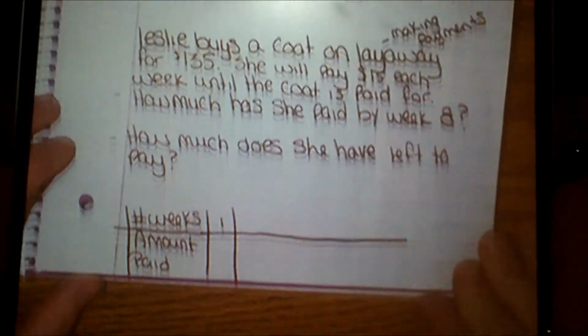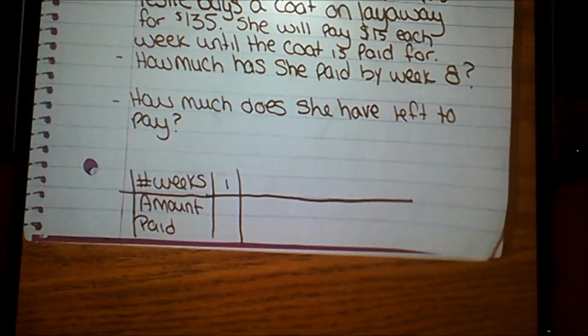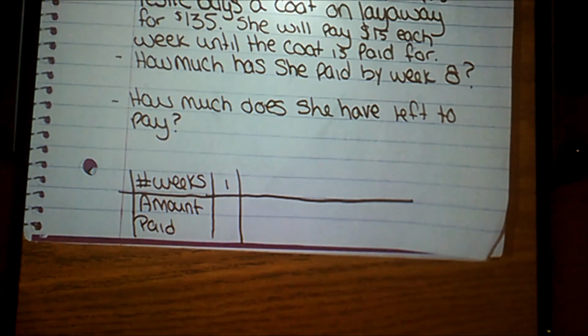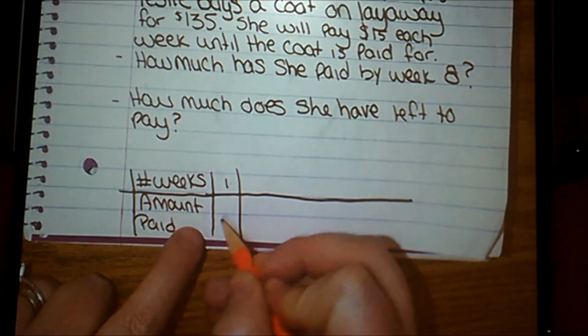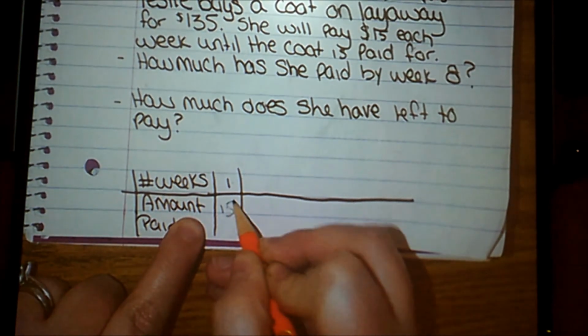So I created this table. It has the number of weeks and the amount paid. It says in my problem that every week Leslie is going to be paying $15. So the first week, she pays $15.